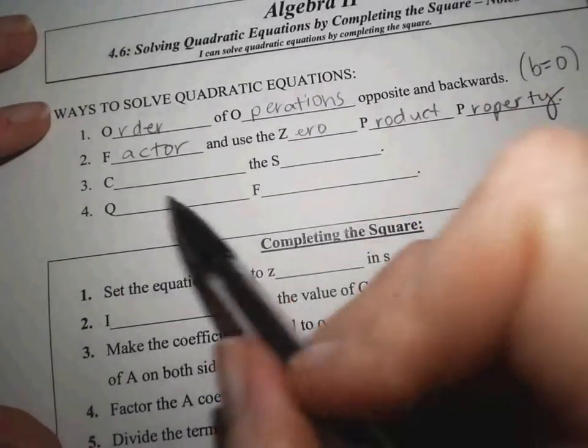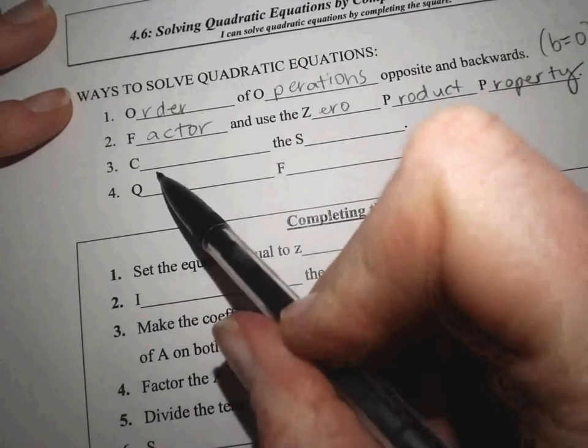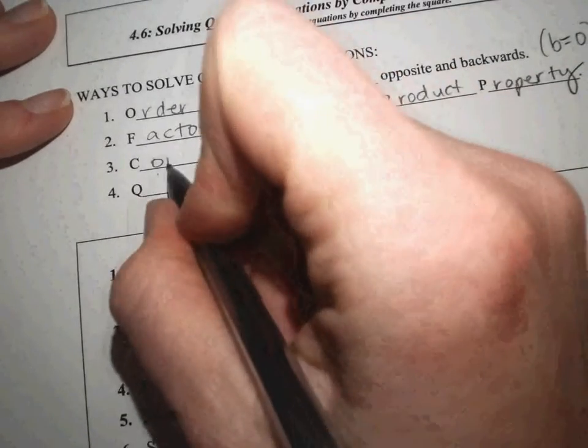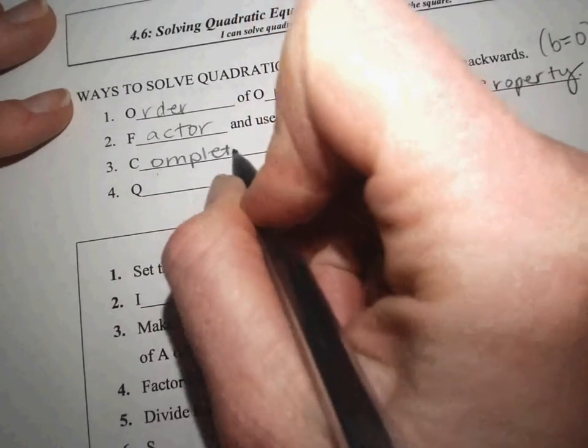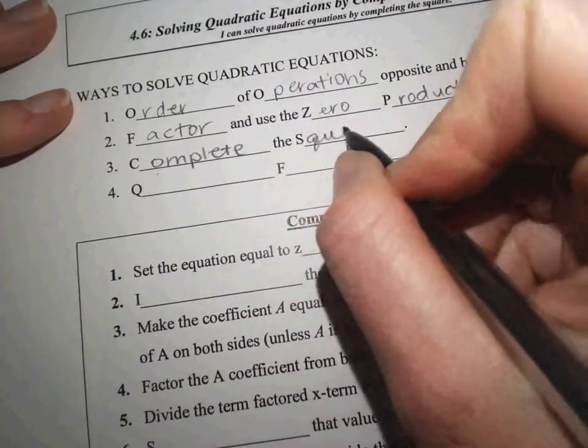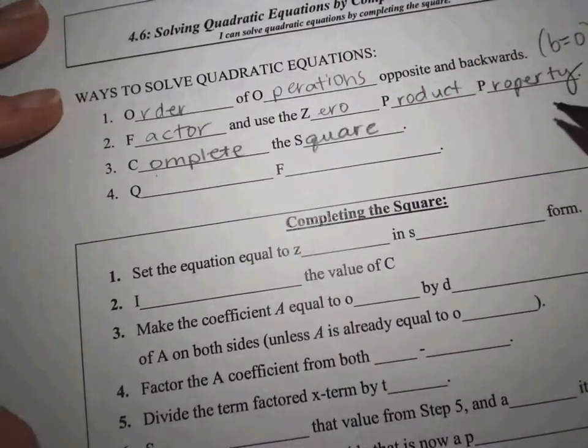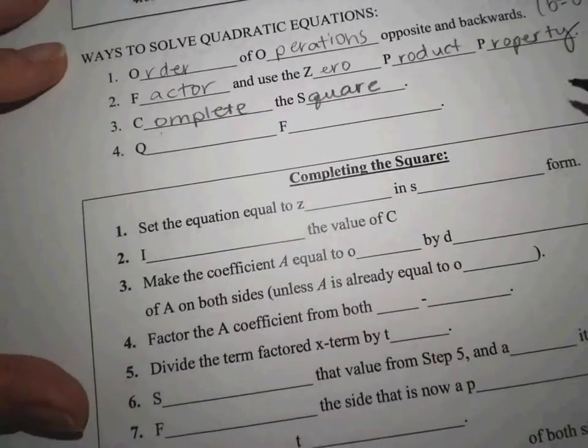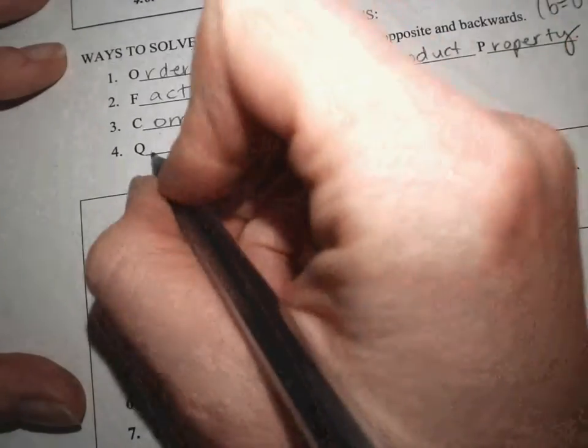Today's lesson is on complete the square. And tomorrow's lesson will be about the quadratic formula.